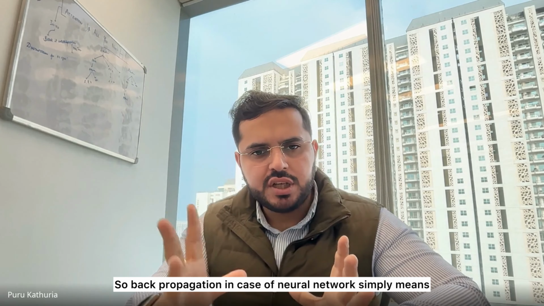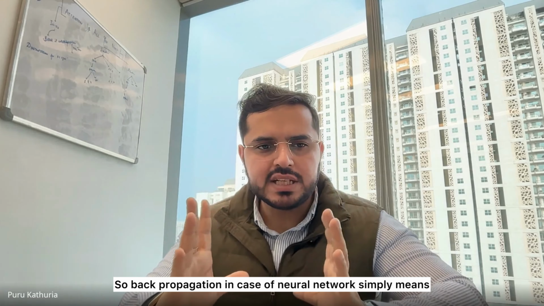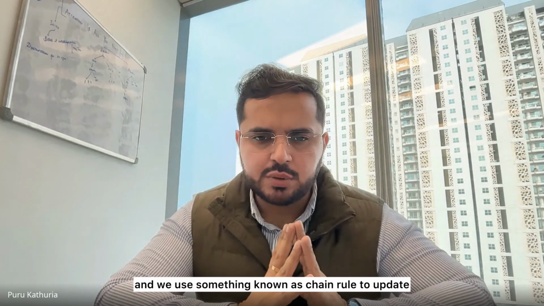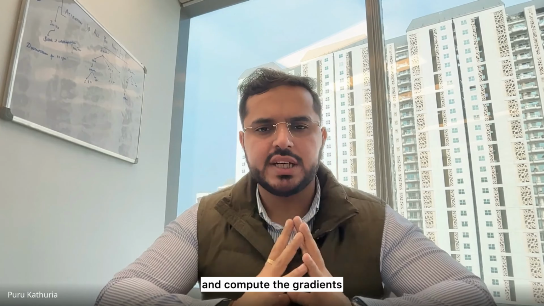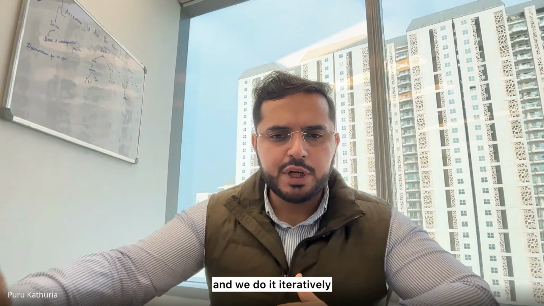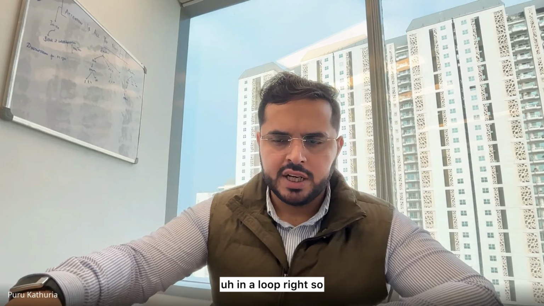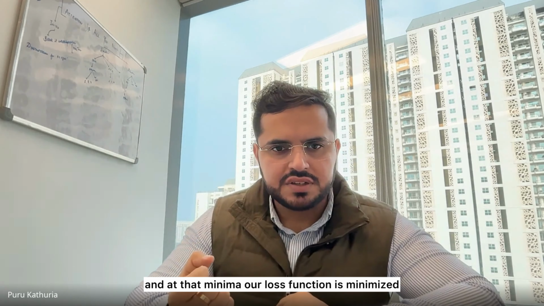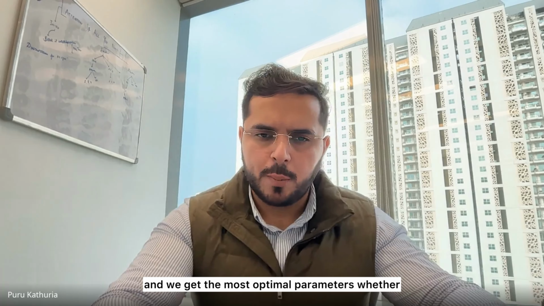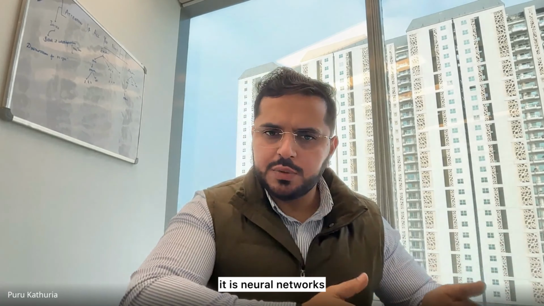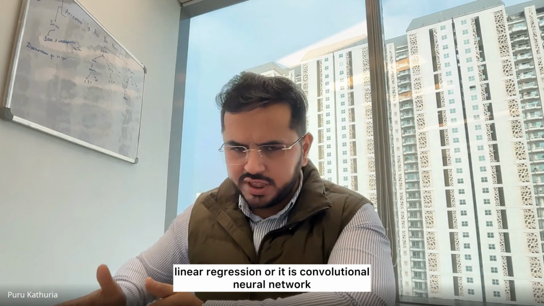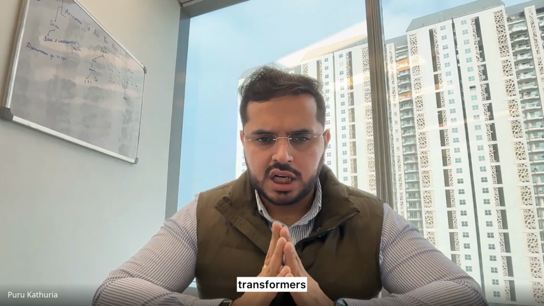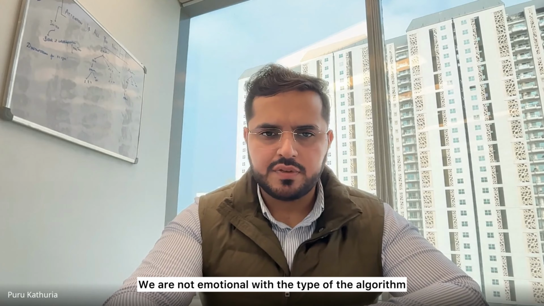So backpropagation in case of neural networks simply means that we apply gradient descent for all the parameters and we use something known as chain rule to compute the gradients and update the parameters, and we do it iteratively in a loop, right? So that we can still reach our minima, and at that minima, our loss function is minimized and we get the most optimal parameters, whether it is neural networks or logistic regression or linear regression or convolutional neural network or recurrent neural network or transformers. We are not emotional with the type of the algorithm.